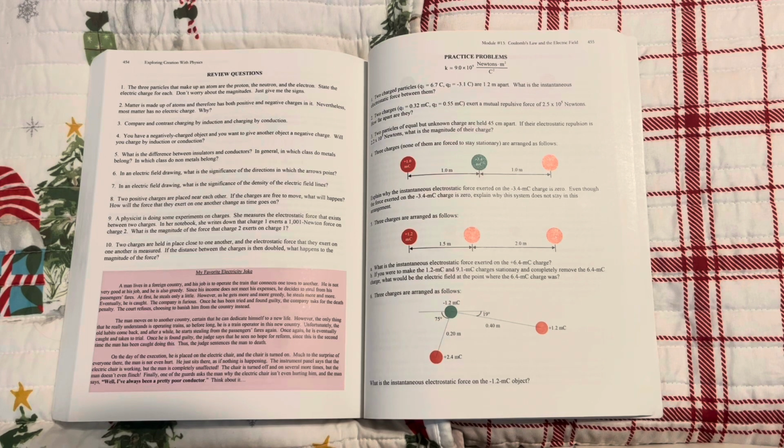So it results in the object that you're charging having the same type of charge as the object that you started with, okay? So you're taking one, you're giving it to another, so it's going to be the same charge. In charging by induction, you're not taking charge from an electrically charged object. Instead, you're using that charge to force the same type of charge in the other object to leave, okay? So the result is that the object you're charging is going to have the opposite charge as the object you used. And that's how they work, and that's how they're different.